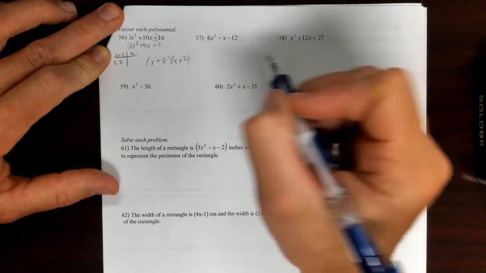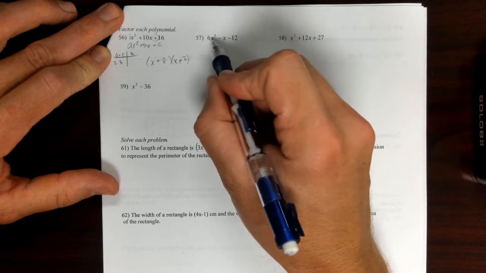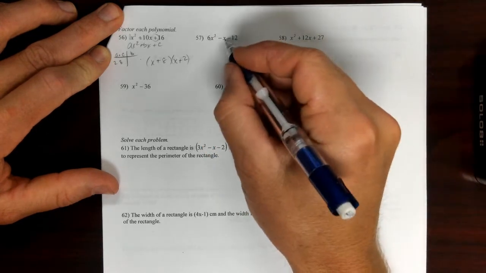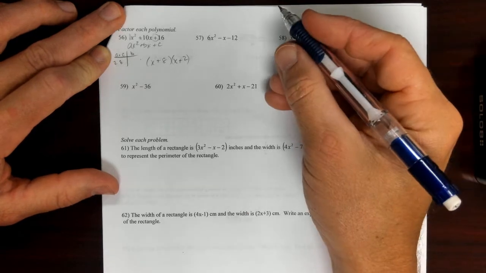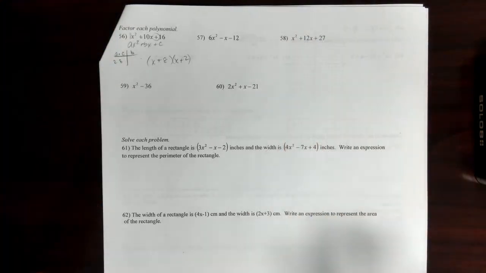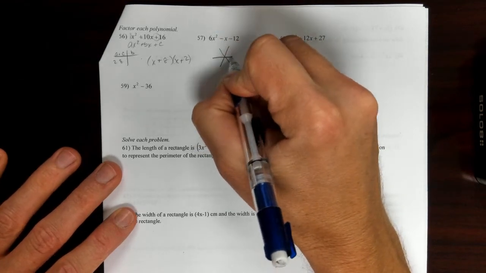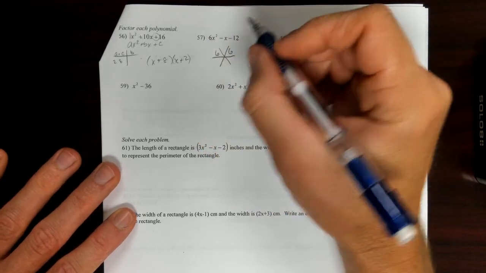Looking at number 57, okay, I'm looking at factors of a times c. So factors of 72 that combine to give me a negative 1. So what we're going to do is set up our asterisk method. We're going to take a and put it in the top.